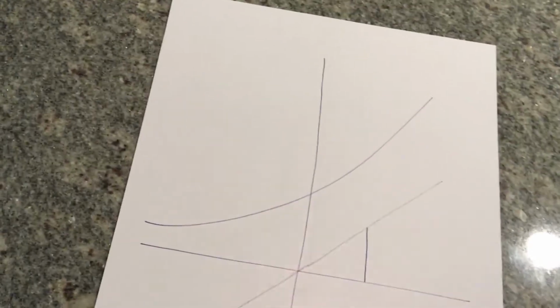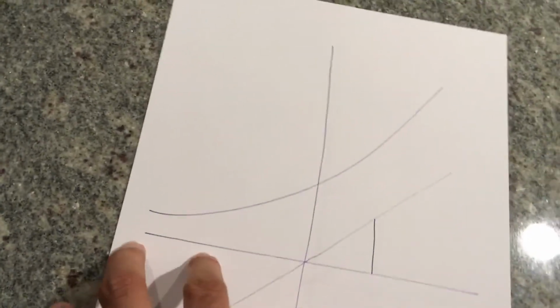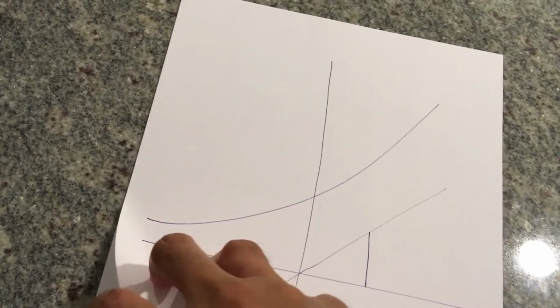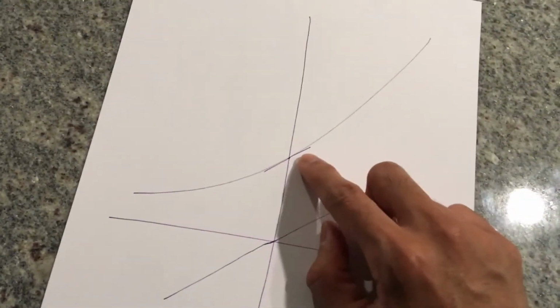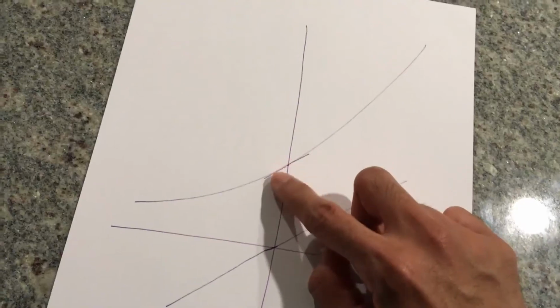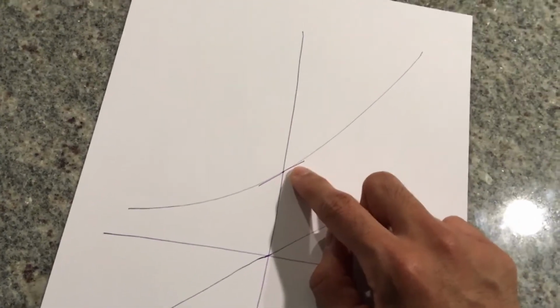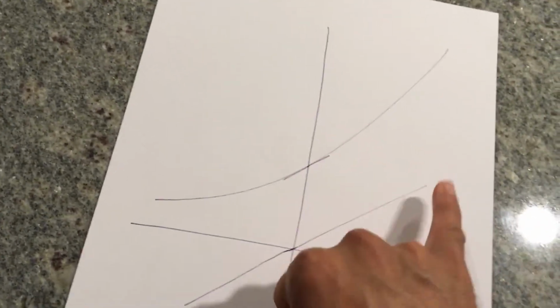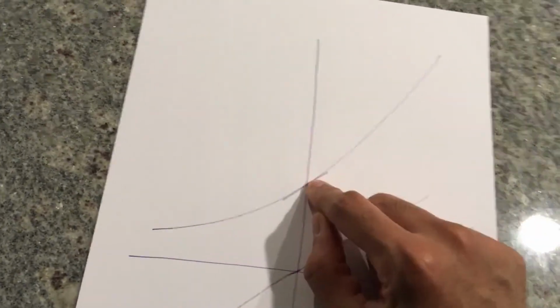So we want to capture the slope of 1 at that point, and the way to do that is by drawing a tiny tangent there and enforcing that the slope of this tangent be 1. If you do that, then we're capturing the essence of this line in this entire curve, because this is the important point.